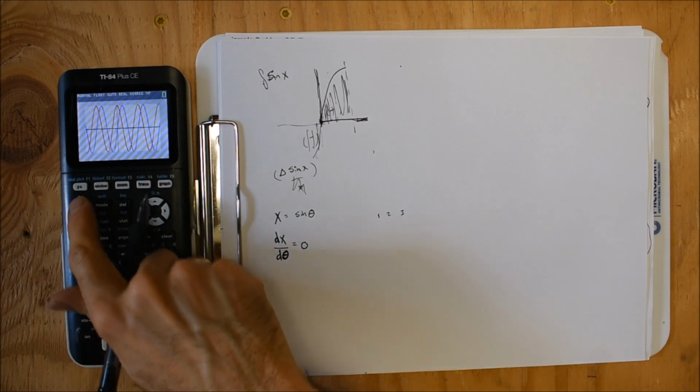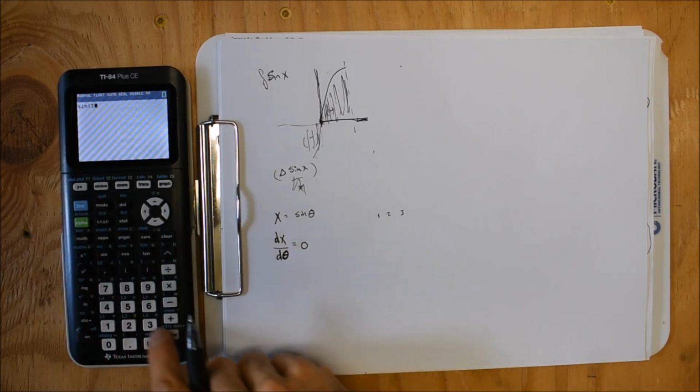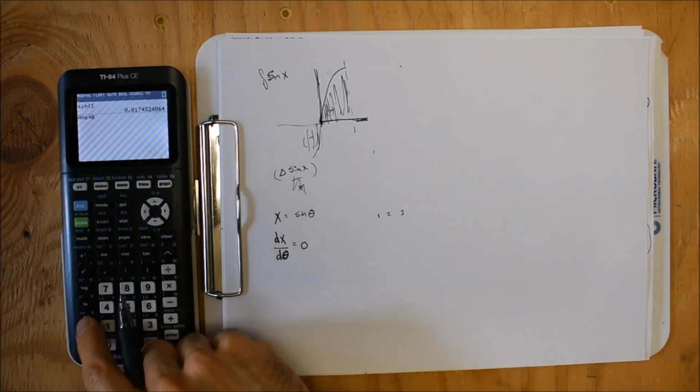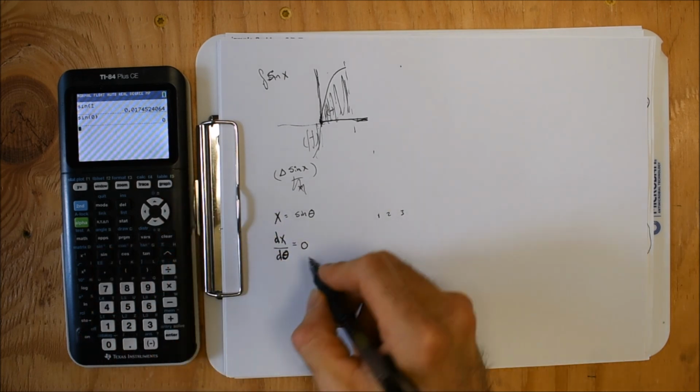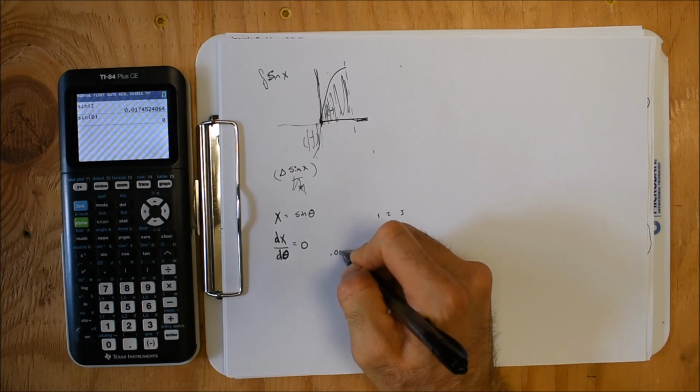Let's do that. Let's go sine 1 degree, store it as B, and then sine 0 degrees. Well, that's 0. So there's your change. It's 0.017.